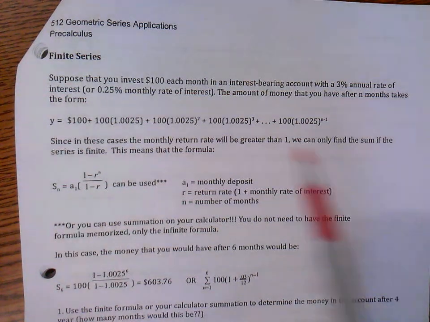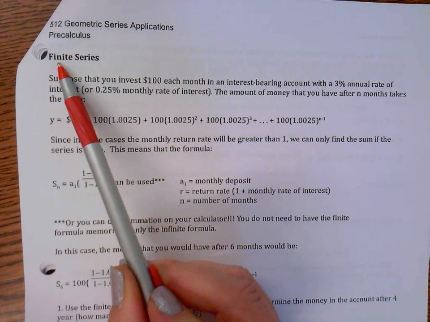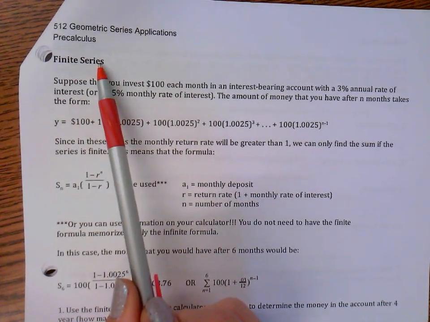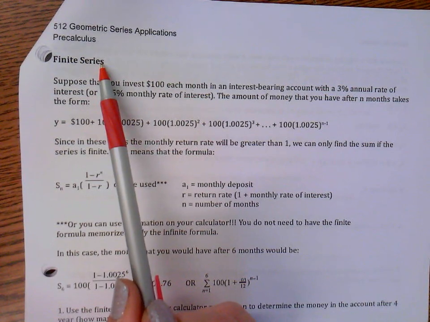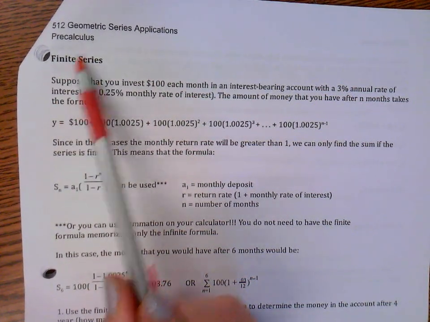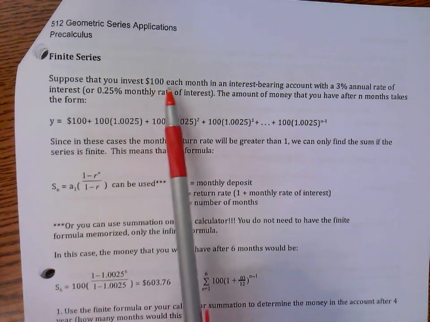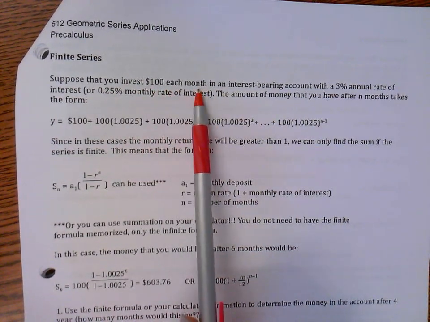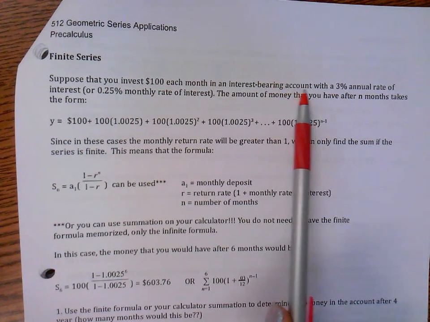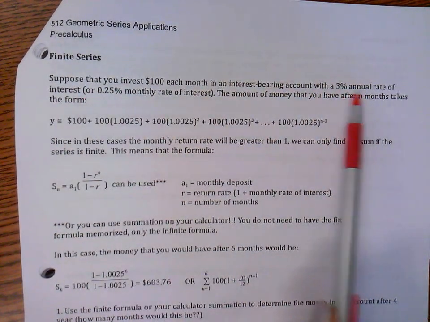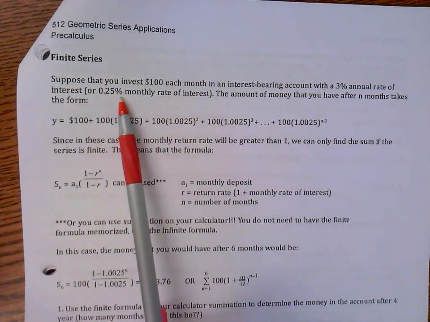Okay, so finite, what does finite mean? It means it ends, right? So for finite series, not infinite anymore, we're talking about finite and we're talking about geometric. It says, suppose that you invest $100 every month into an interest-bearing account with 3% annual rate of interest, right? Annual, but it's a monthly interest rate.